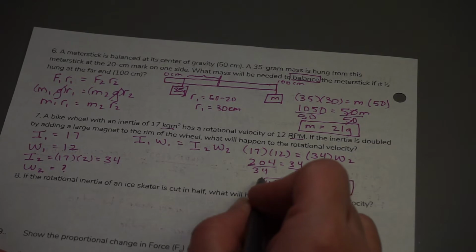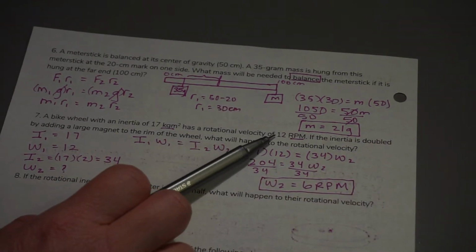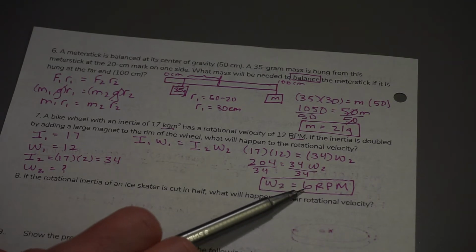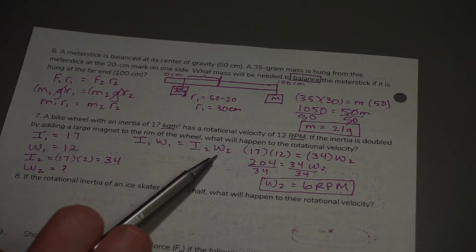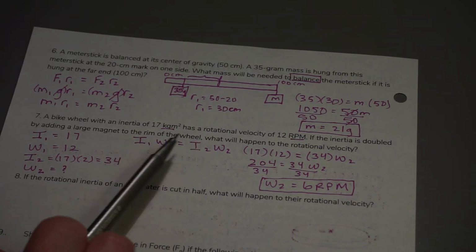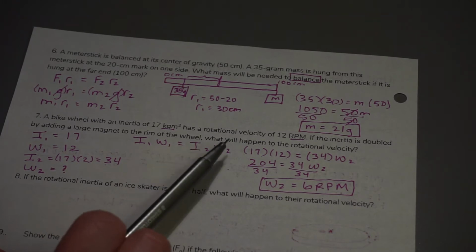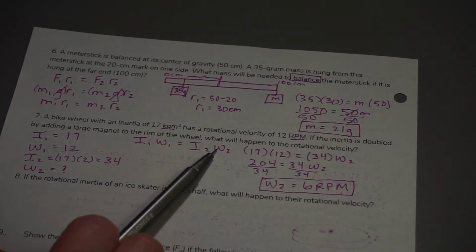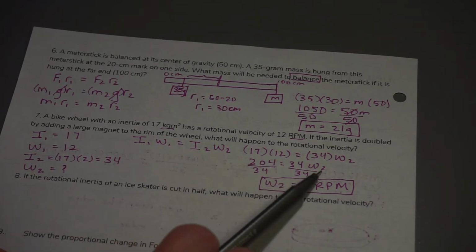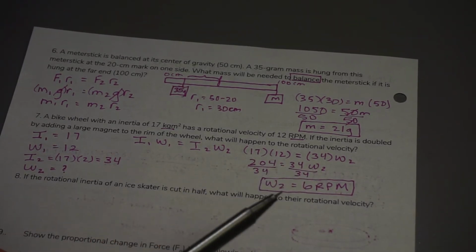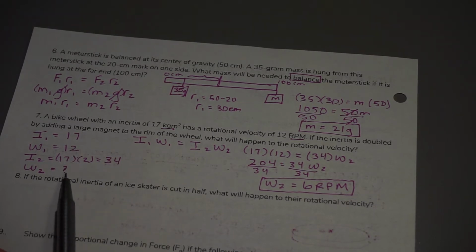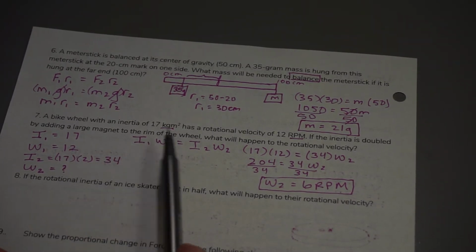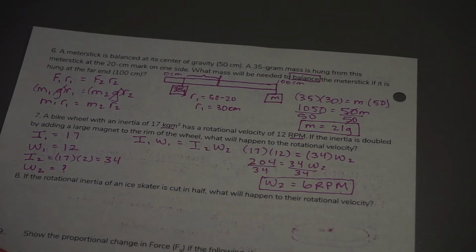Now, do you notice something interesting? We started off with a rotational velocity of 12, and then we ended up with half that. If you think conceptually about this equation and what happens, you'll remember us talking about how if you double one of these, you're going to half the other because they're inversely proportional. That's exactly what happened. So I will accept on the test that you don't even have to work this out, because a lot of people just sort of see that intuitively. That if you go from 17 to 34, if you double the I, you're going to have half your rotational velocity in order to get them to still be equal.